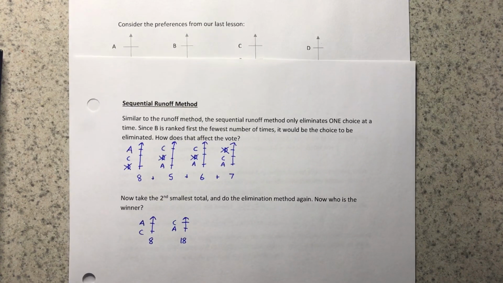Oh, I realized this wasn't on the screen. So again, A is before C 8 times, C is before A 18 times. So in this case, C wins.